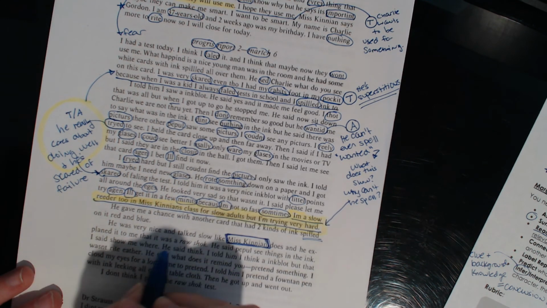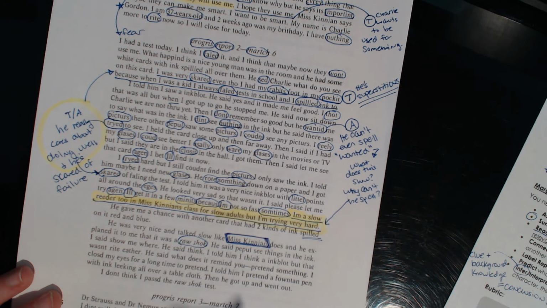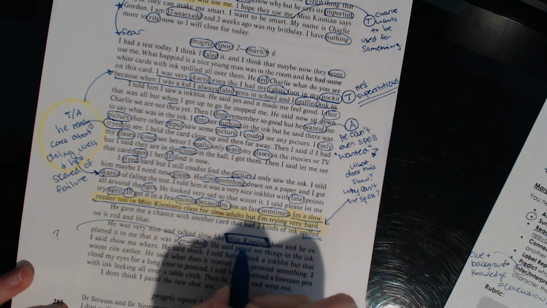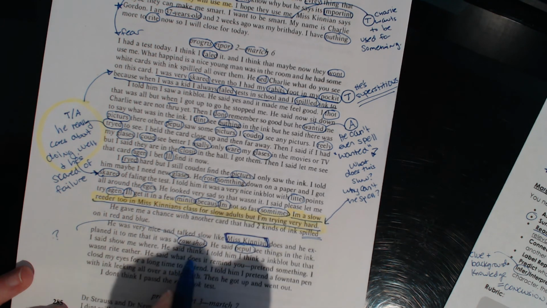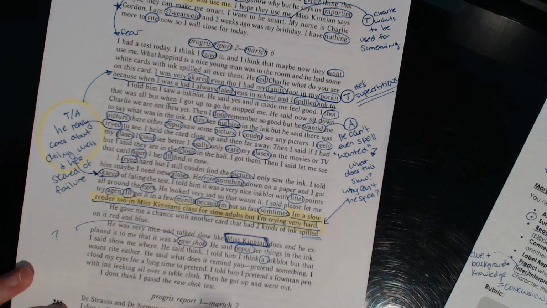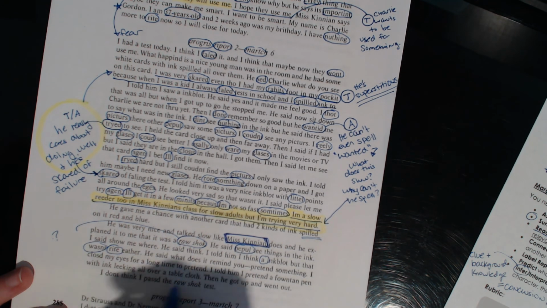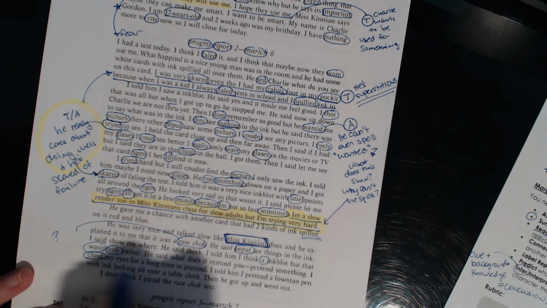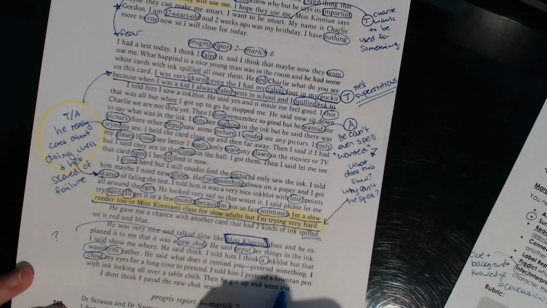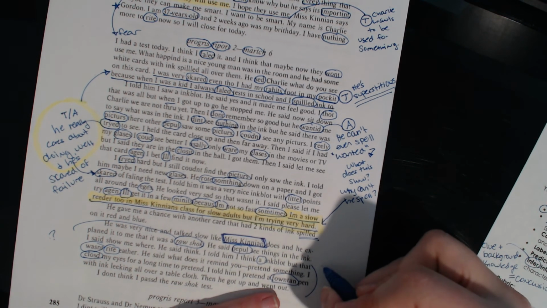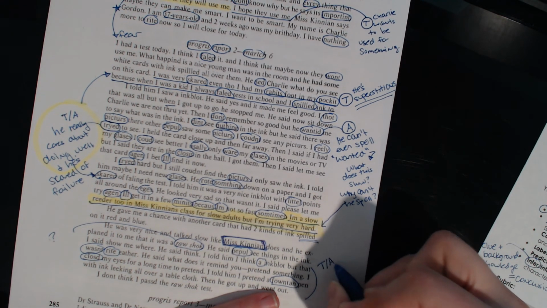"And he explained it to me that it was a raw shock." That can't be spelled right. "He said people see things in the ink. I said, show me where. He said, think. I told him, I think an ink blot." That should be "and." Wasn't right. "He said, what does it remind you? Pretend something. I closed my eyes, trying to pretend. And then." So this is his thoughts or actions.